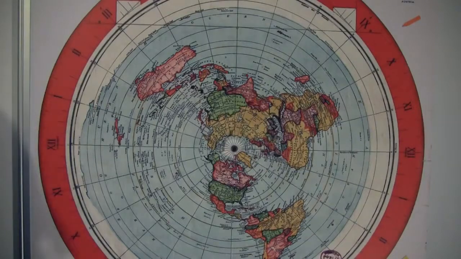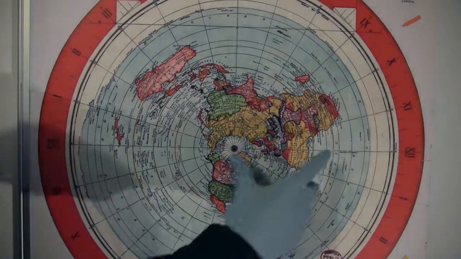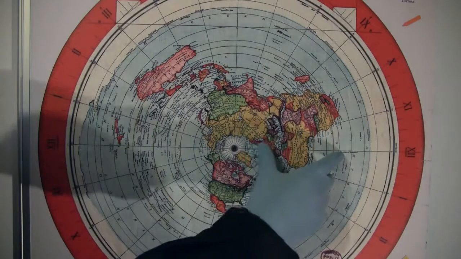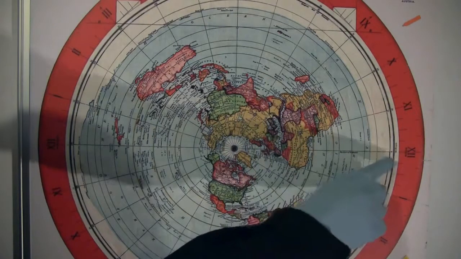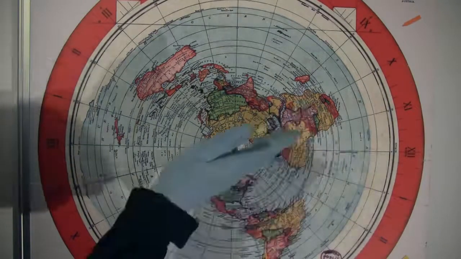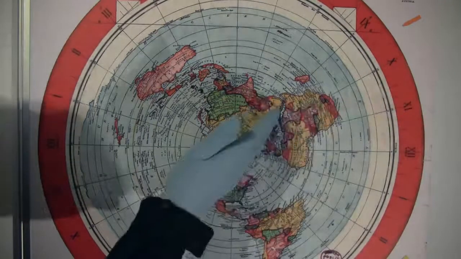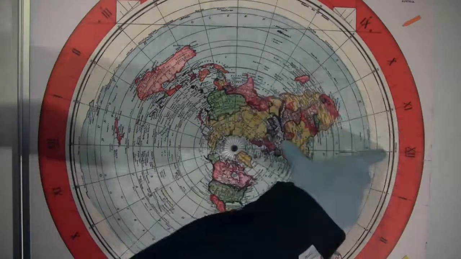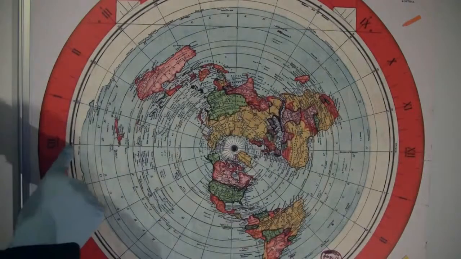But first we need to find the latitude and the longitude coordinates. From the meridian of Greenwich, it starts at 0. These are the longitude lines from 0 to 180 degrees.